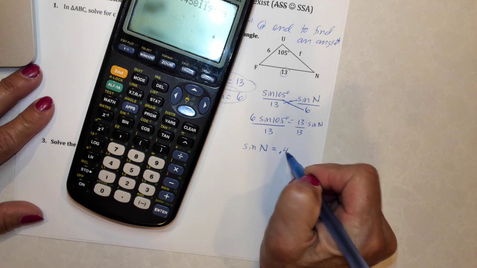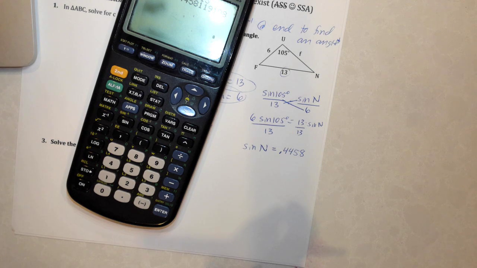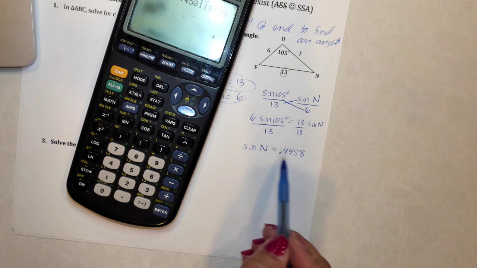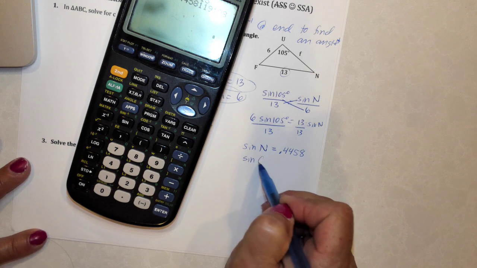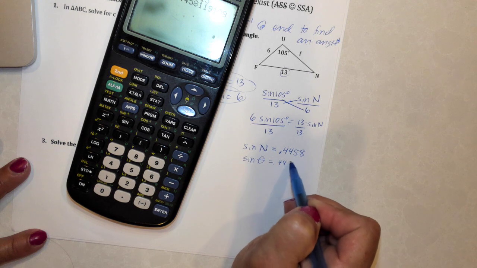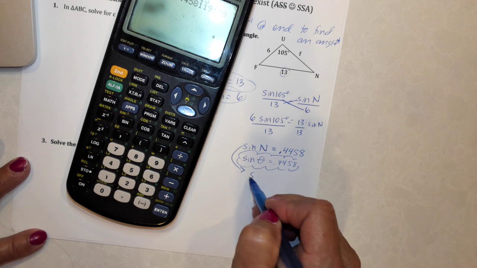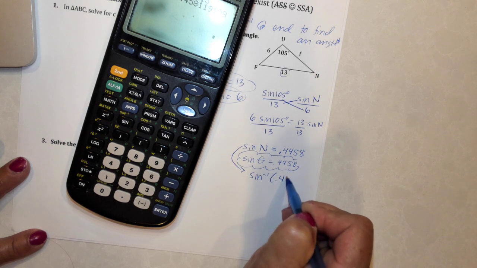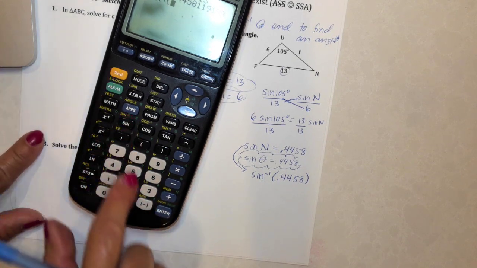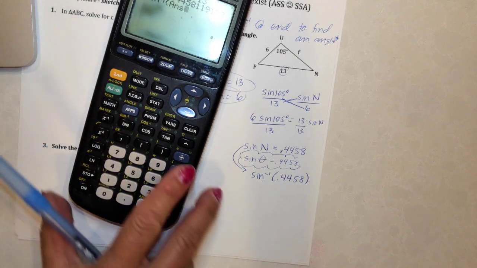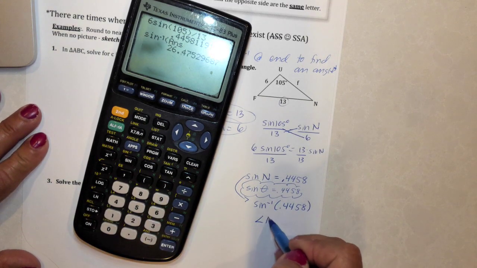So what's weird about this is that is clearly not my angle because I haven't found my angle. This is the sine of that angle. So think back. We did this in 13.4. It would look like the sine of what equals 0.4458. So we've already done this, and what that means is I enter into my calculator sine inverse 0.4458. So I do inverse sine of that previous answer, or I can type it in if you really like typing numbers into your calculator. And that's going to tell me angle N.